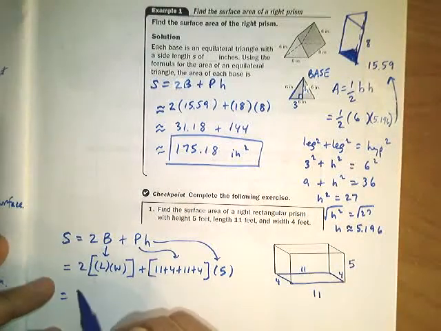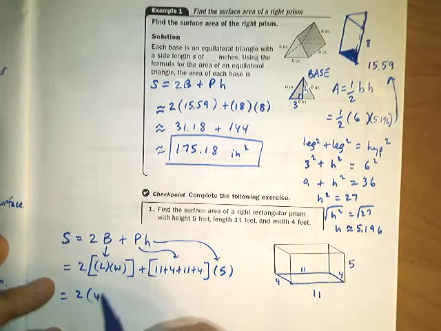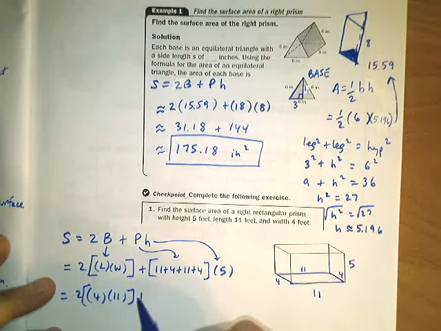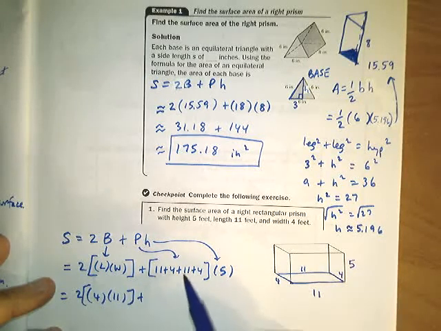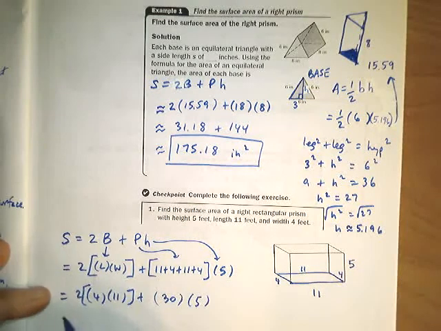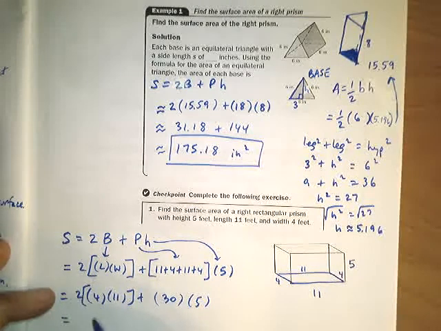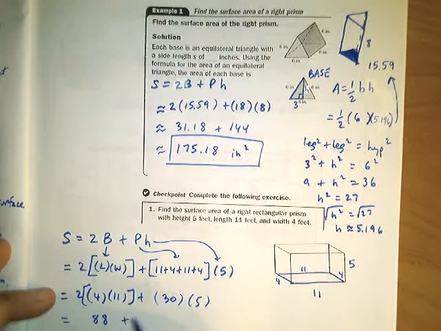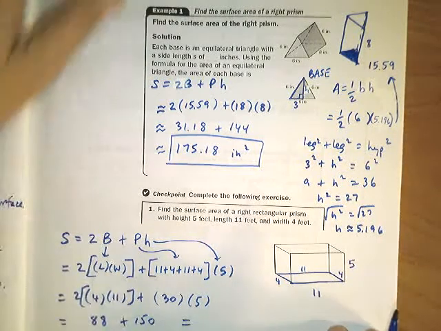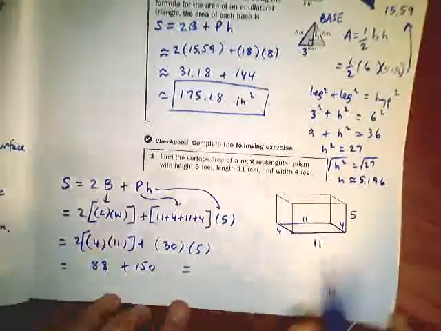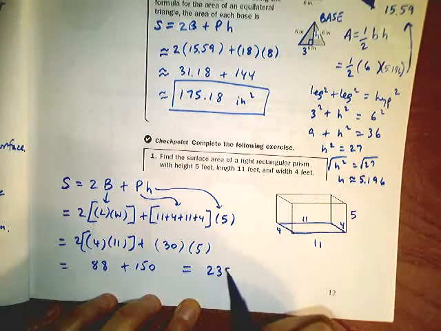Okay, so length times width here would be 4 times 11. And when you add up 11 plus 11 plus 8, or 4 plus 4, you get 30. So 2 times 4 is 8, 8 times 11 is 88, 30 times 5 is 150, and when we add all that up, almost off the screen, we get 238 square feet.